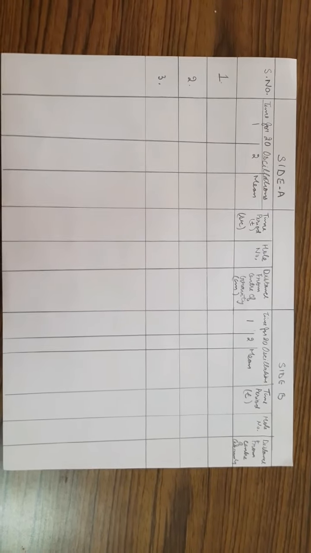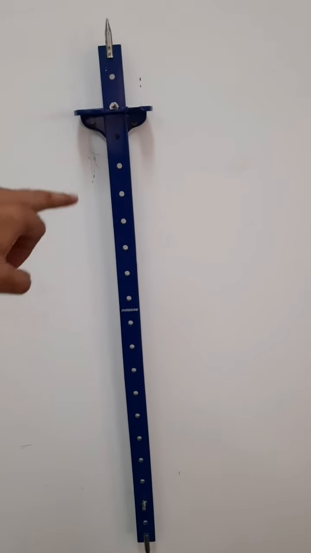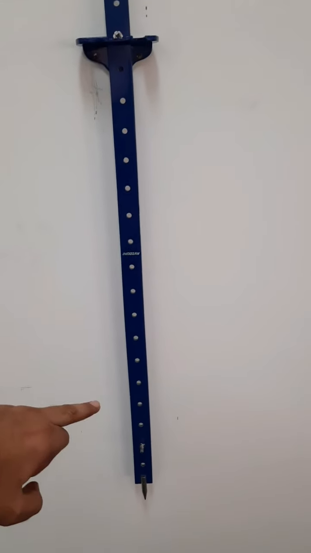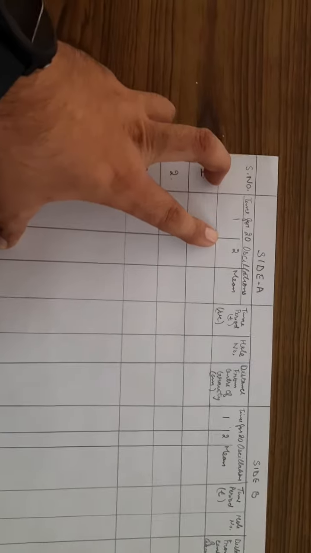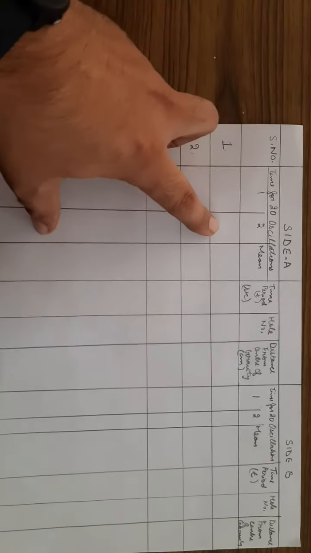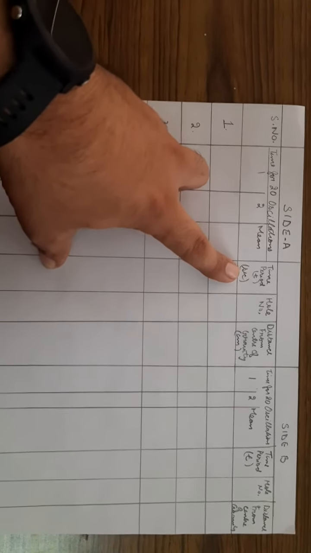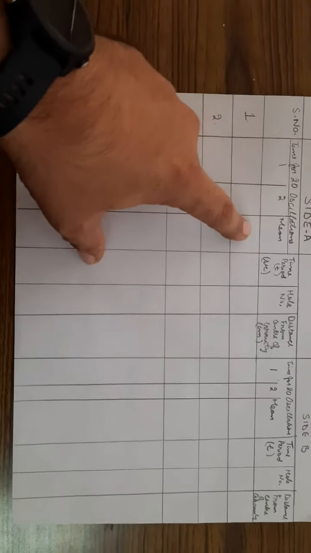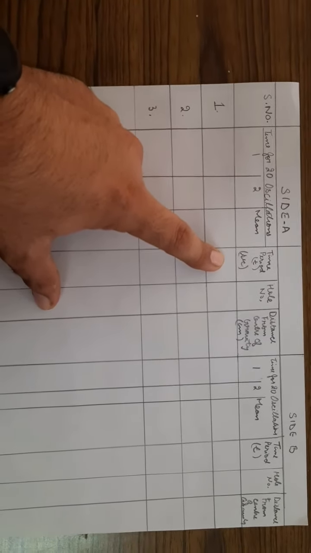Once we have taken all the observations, let's move on to the observation table. As we know, we had two sides of the bar pendulum, side A and side B. Let this side be side A and the other side be side B. For side A, the time period for 20 oscillations as we noted down on the stopwatch. This was the first reading and this would be the second reading. Then we are going to take the mean of it. Then T is the time period. Time period would be the mean of 20 oscillations divided by 20, that is the time period for one oscillation.